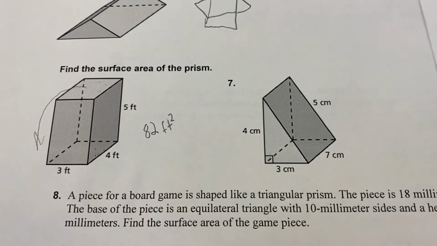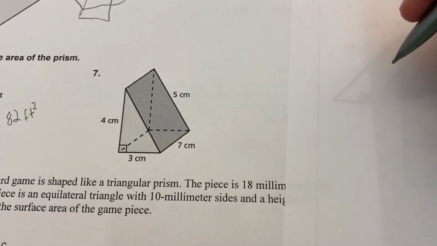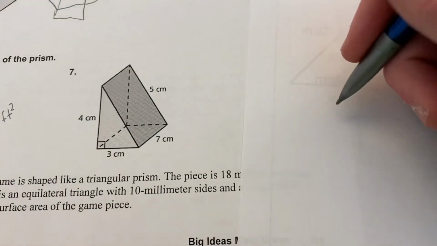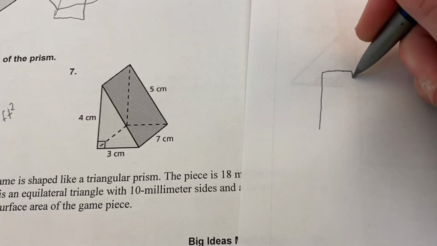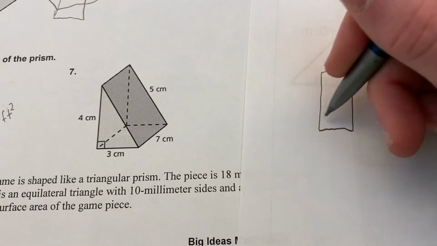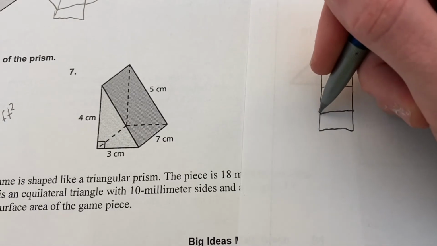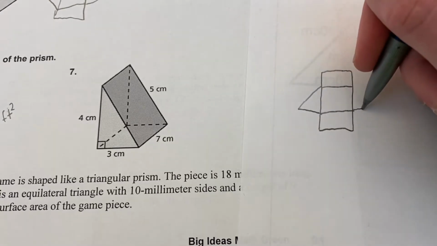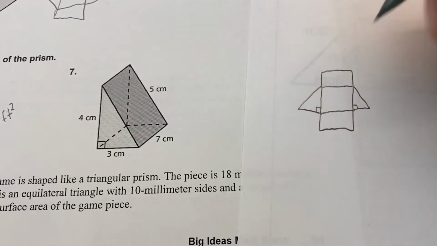All right, now we are going to do the triangular prism. On your triangular prism, we're going to draw the net of the triangular prism. Remember, we start off on a triangular prism net with 3 rectangles attaching the 2 triangular bases. So I'm going to draw those first. Then I have my right triangles. These are going to be right triangles, attached to my middle side. And I'm going to put my right angles right here.